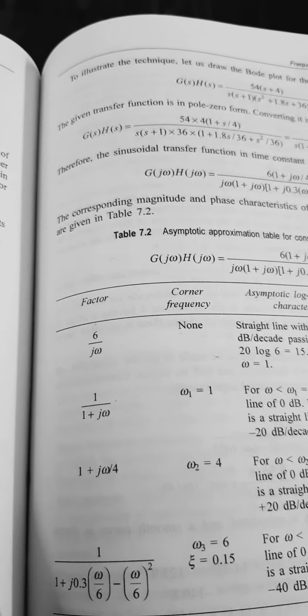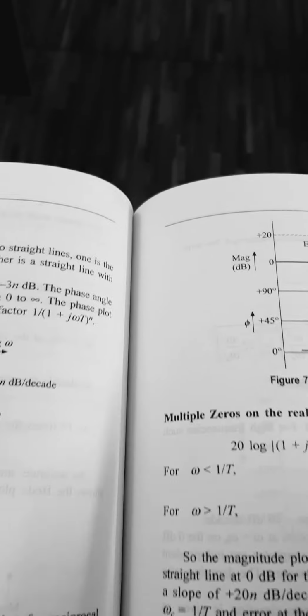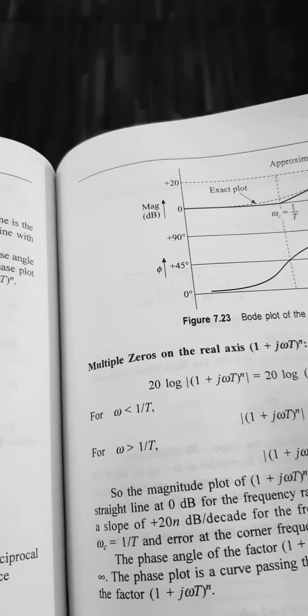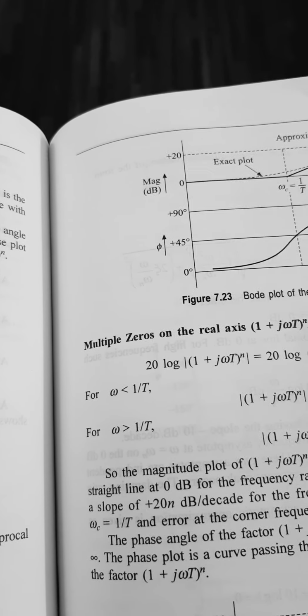yes, the corner frequency is obtained as in the previous case, just 1 minute. The corner frequency omega c is equal to 1 by T. You have to consider that. That is the corner frequency. So T is equal to 1 by omega. So the corner frequency is given by T equal to 1 by omega.